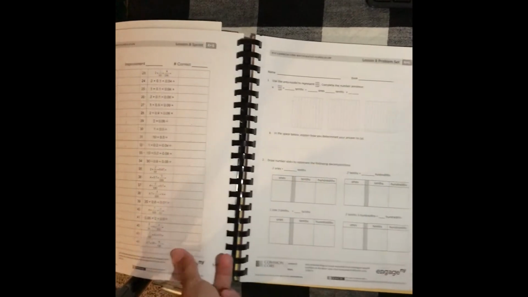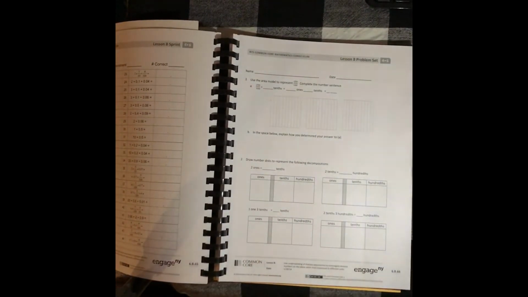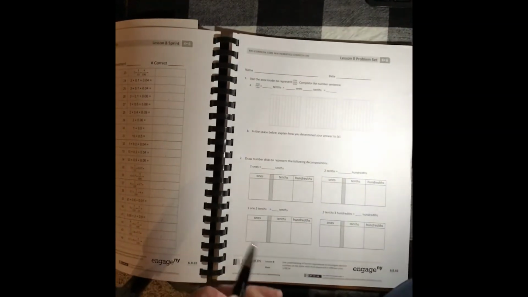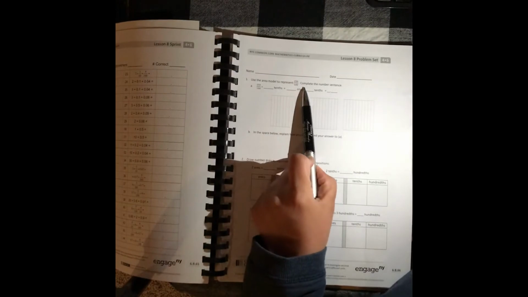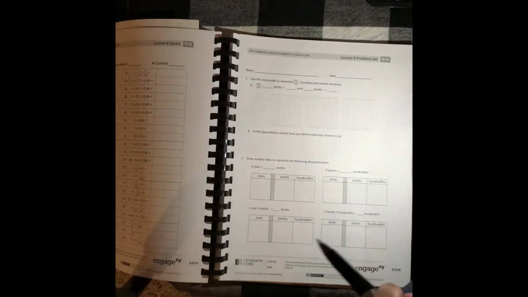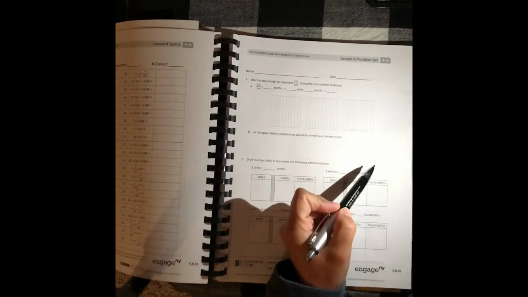What we're going to start doing is using the area model to represent these fractions. As you notice, these are improper fractions. For example, we have 250 100ths, and they want us to complete the number sentence. First, we need to use our area model to show it.